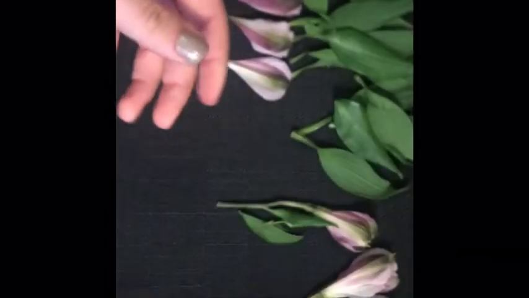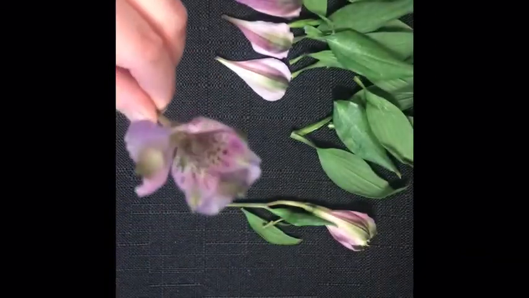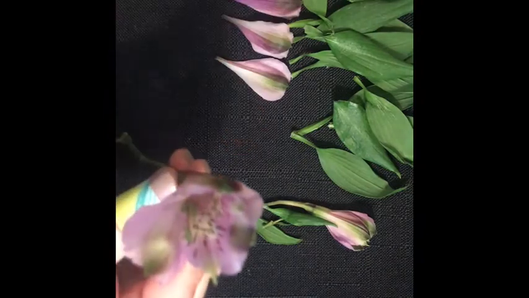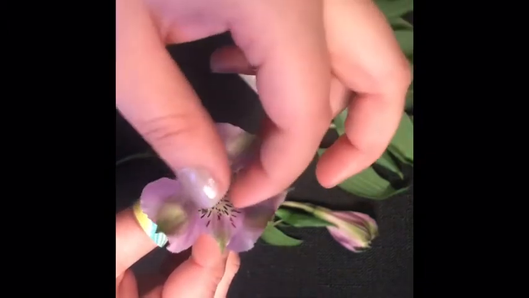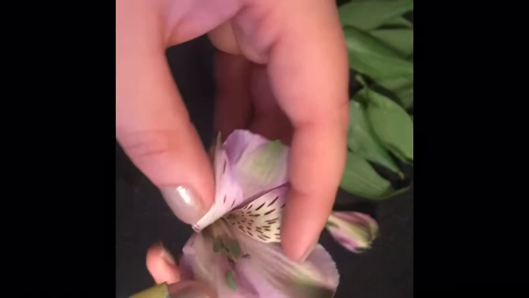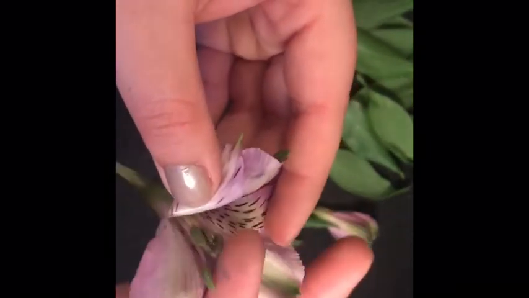So I'm going to move this. So we'll go back to this friend. So like I said, buzz, buzz, buzz. The bee will come, and it'll kind of hang out. It'll get the nectar that's deep down in here, and it will unknowingly gather up a bunch of pollen. See how I got a bunch of pollen on my finger just by touching it?